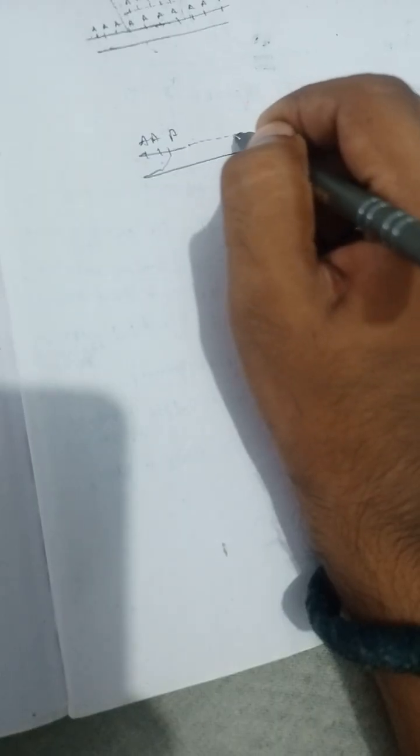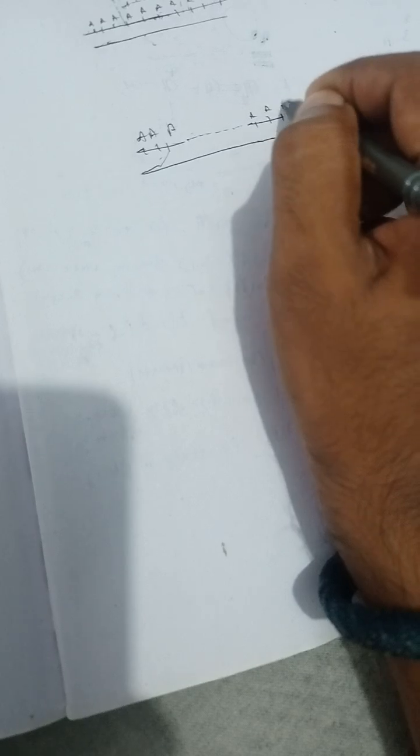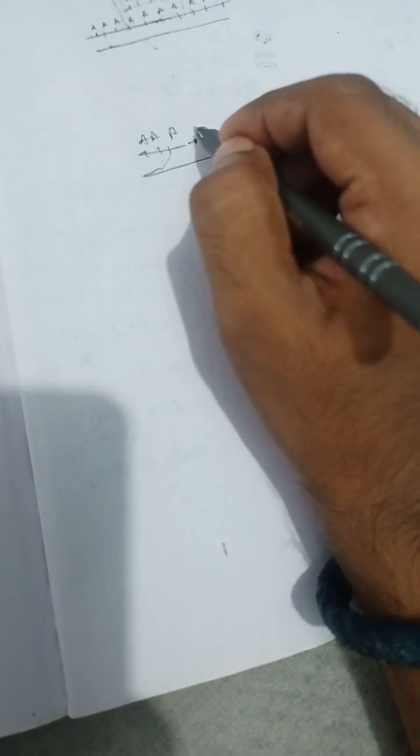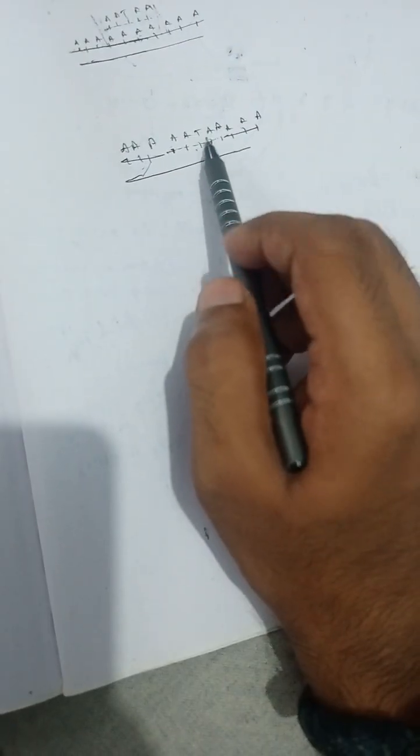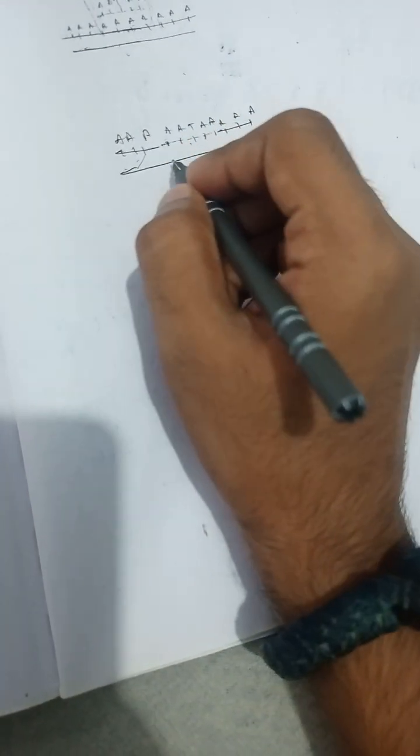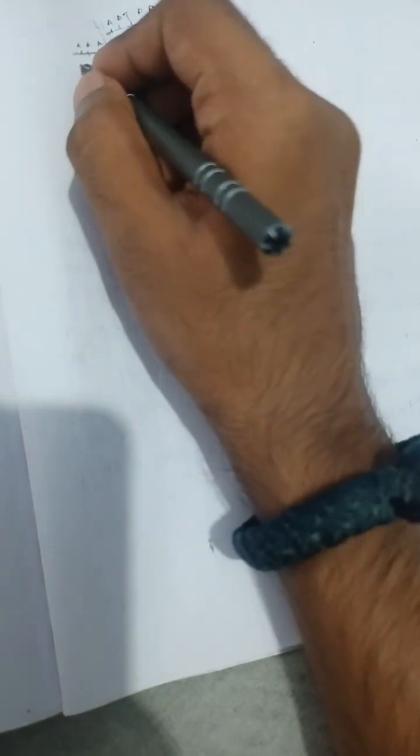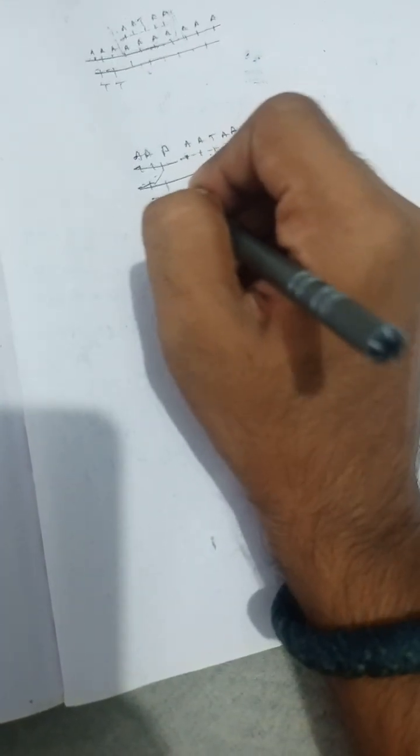This is the bacterial chromosome that homologously recombines, and this is the other part. Okay, and this is A T A. Now this homologously recombined. However, it has TT all around. Okay, it has TT all around.